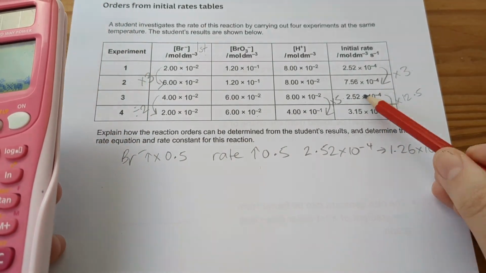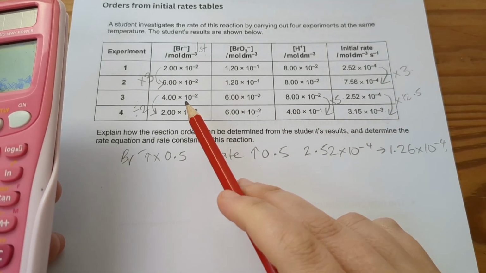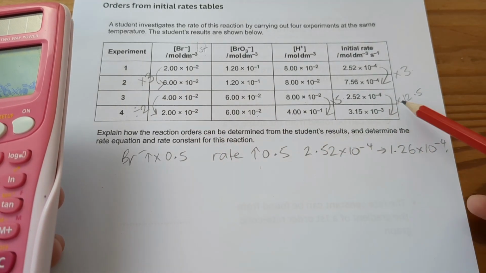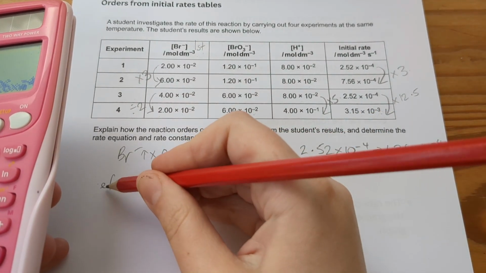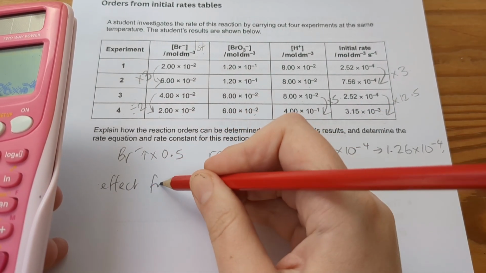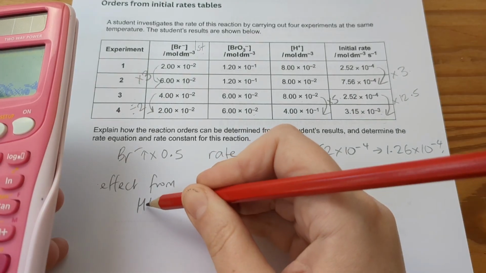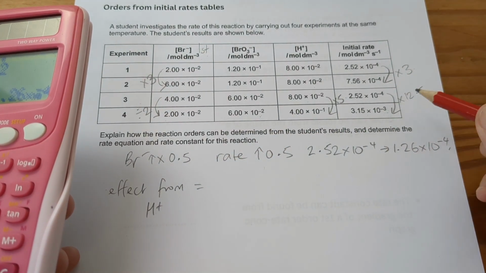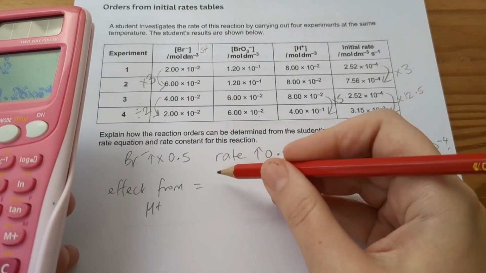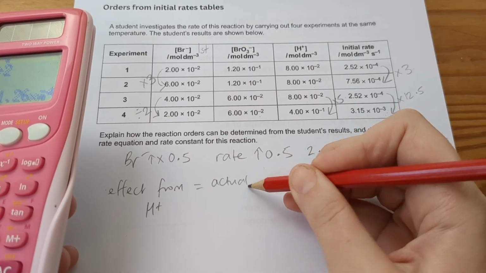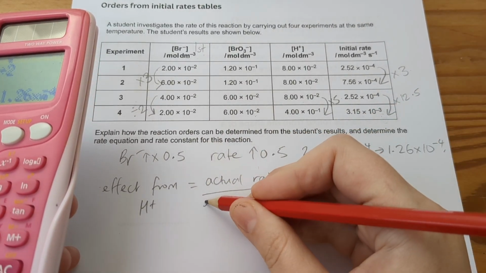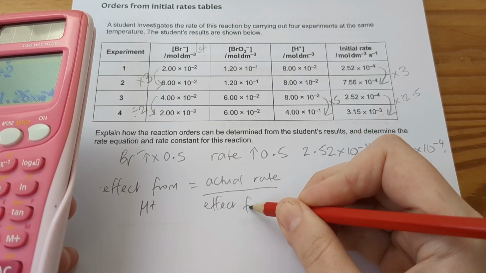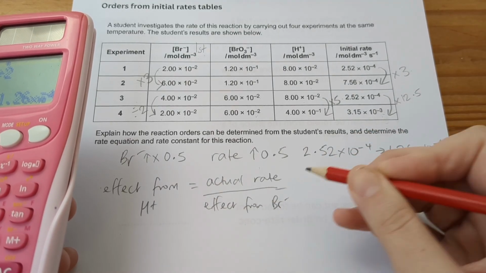But we can see the combined effect from the bromide and the H plus has resulted in this. So in order to find the effect from H plus, I'm going to do the actual rate over the effect from the bromide.